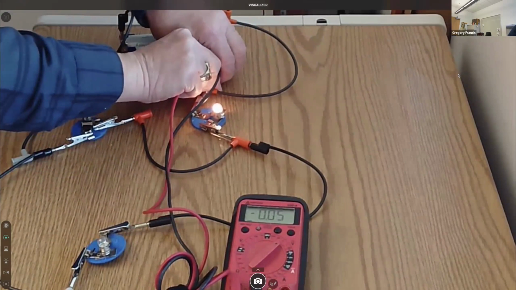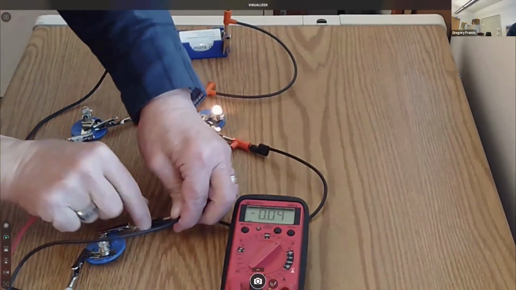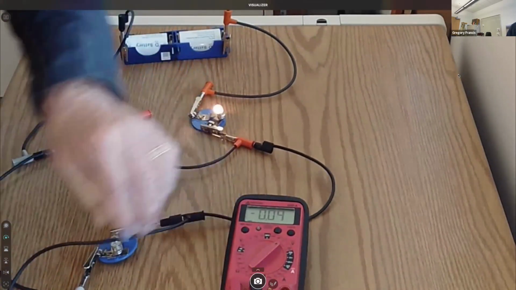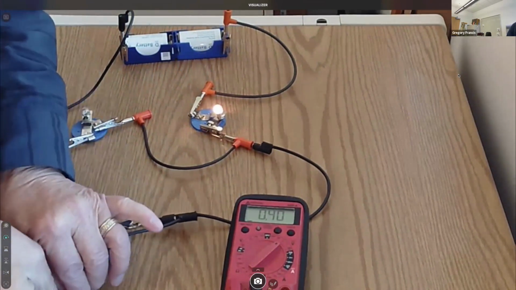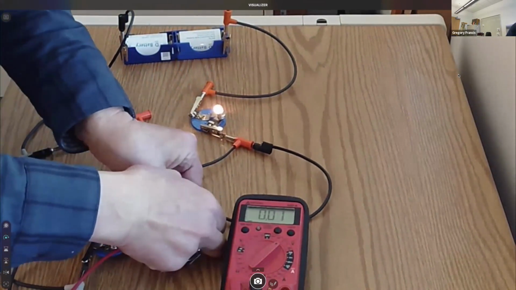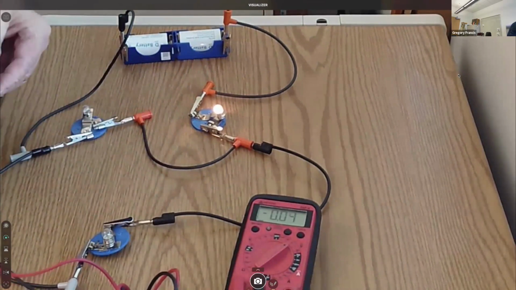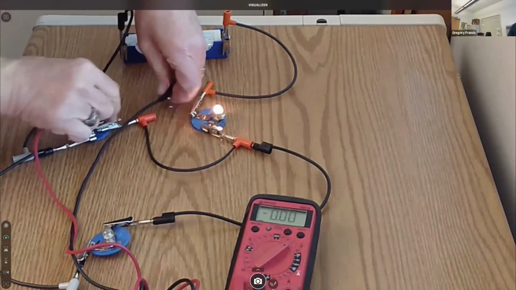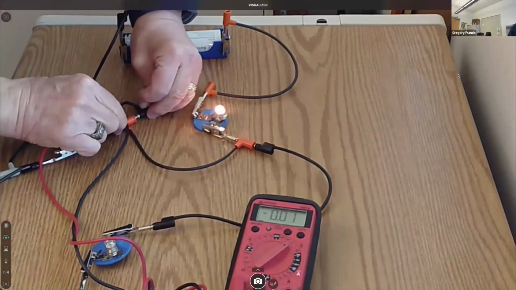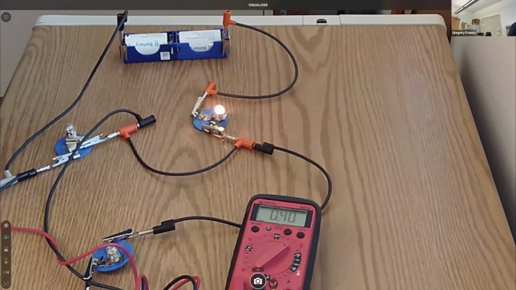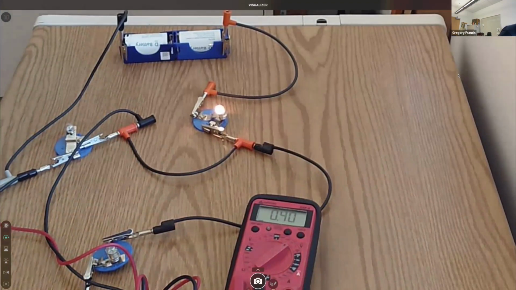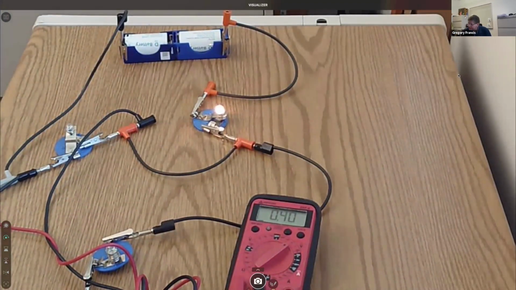And now if I take the reading across this dim bulb, I get 0.4. And if I take a reading again across the dim bulb that is parallel to the other dim bulb, I get 0.40. Okay, well, that worked out very nice.